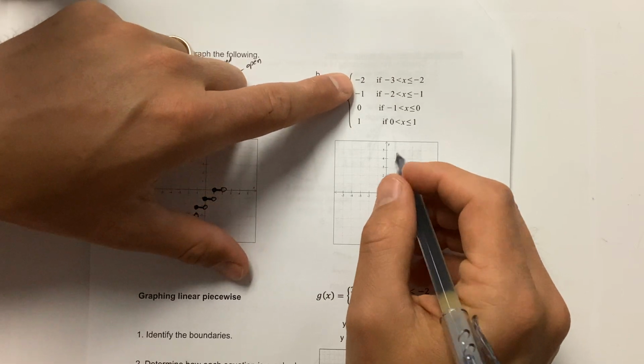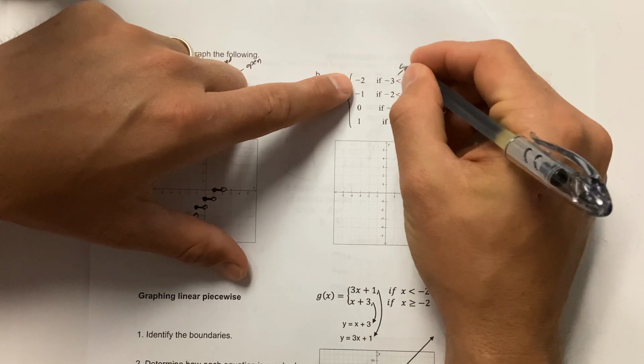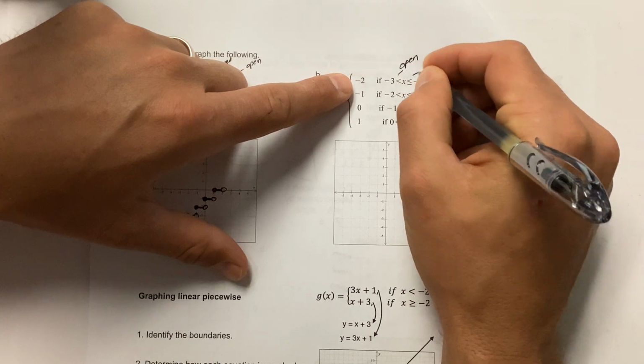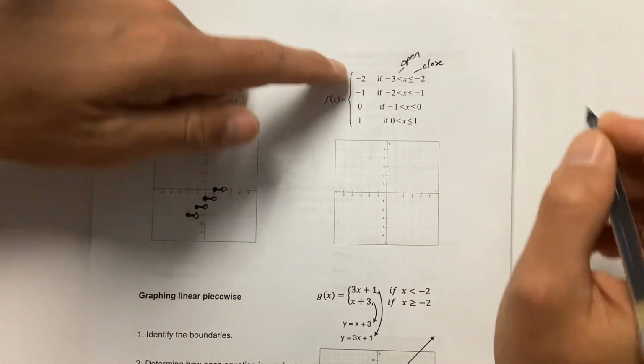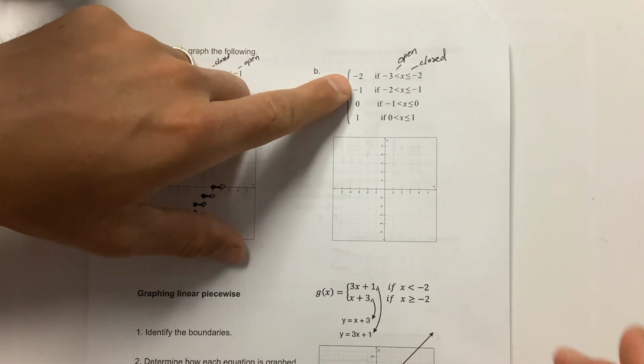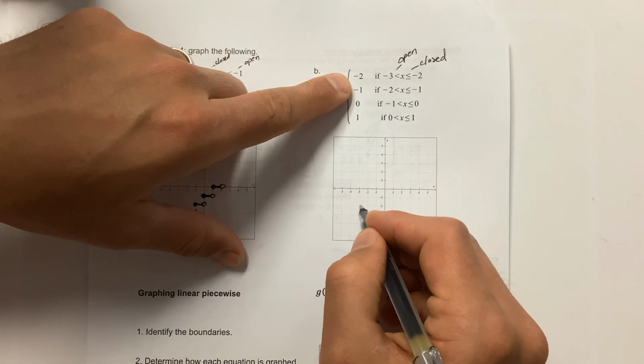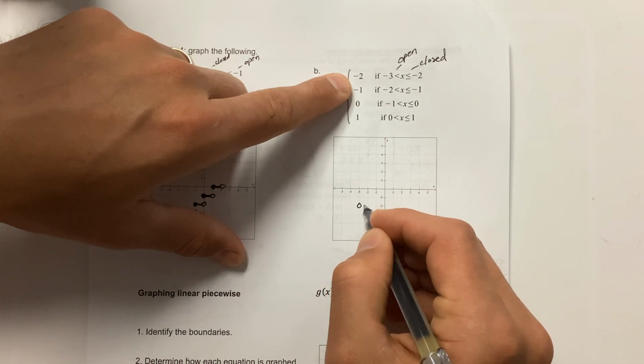All right, from -3 to 2, first with an open circle, and then a closed circle. So it's kind of the opposite of what we had over there. It's going to be -2. So we'll go down here to -2, go over here to 3, and it's going to be an open to a closed.